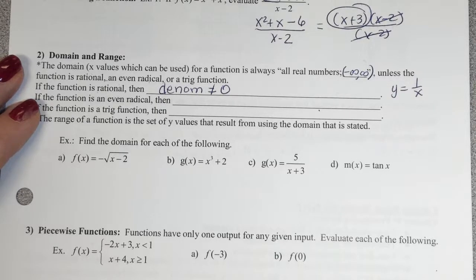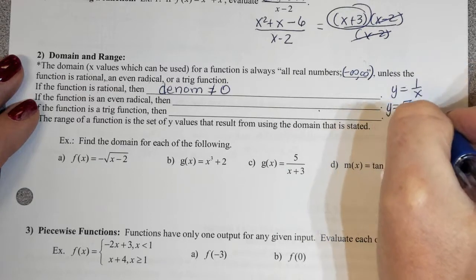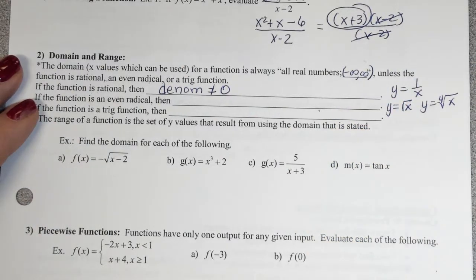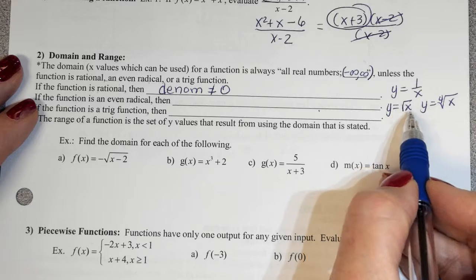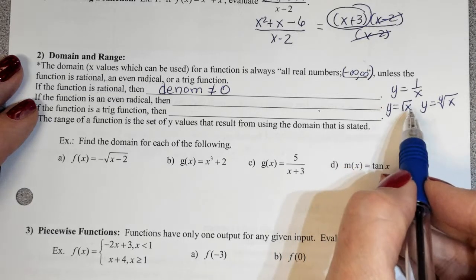If I have an even radical, such as y equals the square root of x, y equals the fourth root of x, then I also have to look at this. See, this is really an even radical because there's a 2 there. We just don't think of it. I can't take the square root of negative numbers. I can take the square root of 0, though.